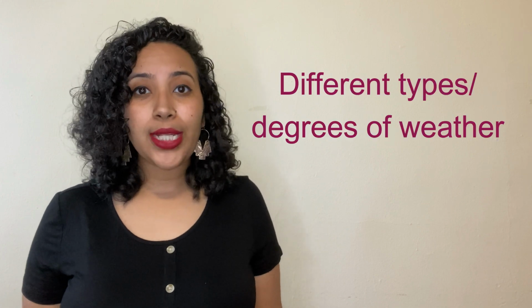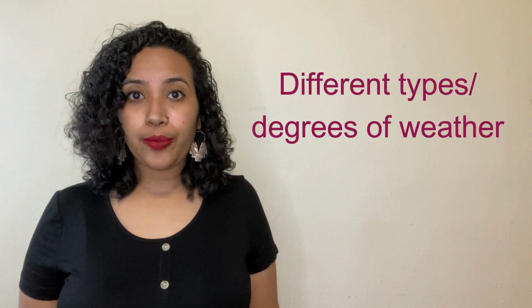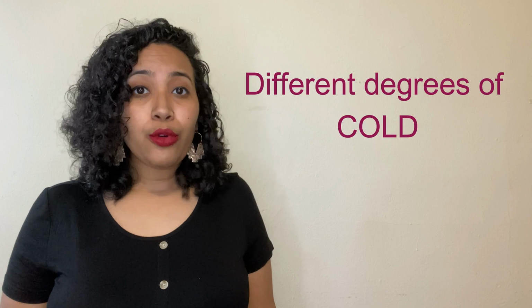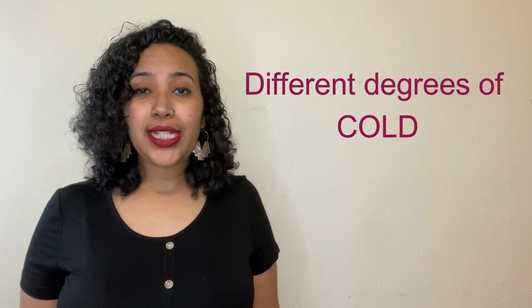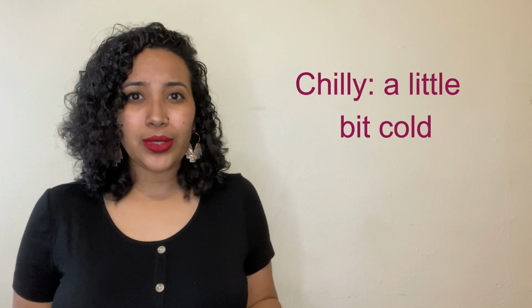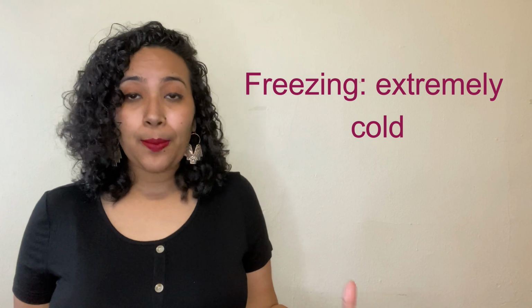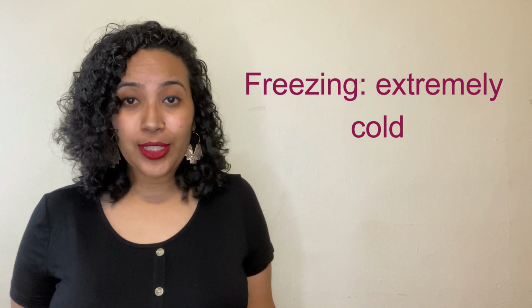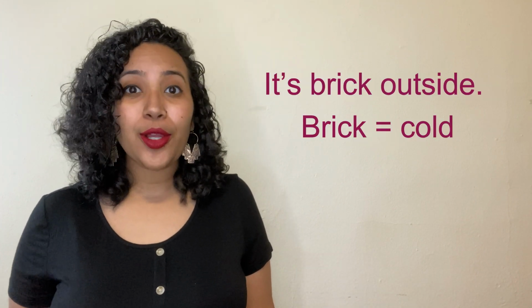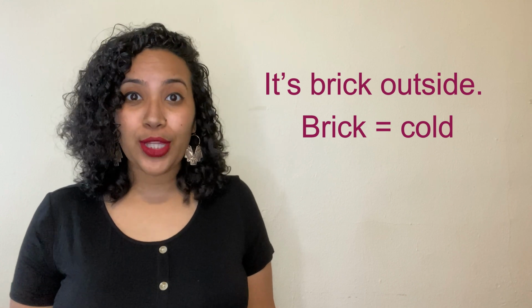Now let's talk about different degrees of weather or different types of weather. For example, different degrees of cold. We can say cool, which means it's not that cold. Chilly means, ooh, it's a little cold. Freezing means extremely cold. And here's a slang word, brick, which means it's really cold.